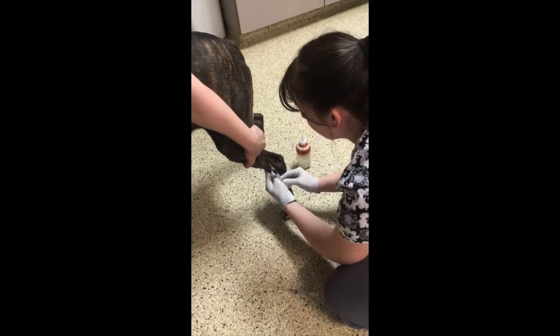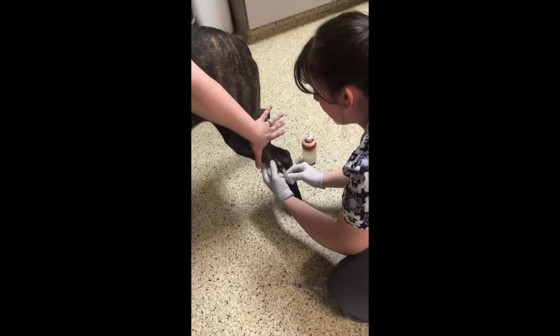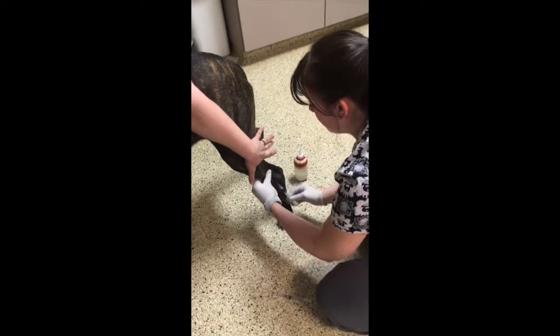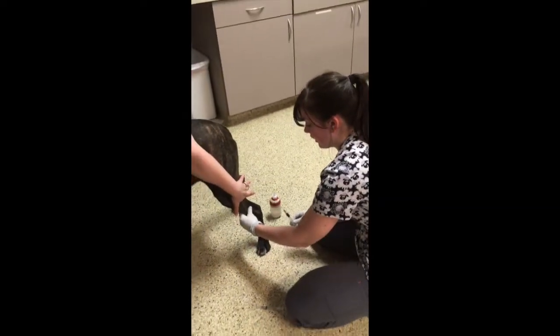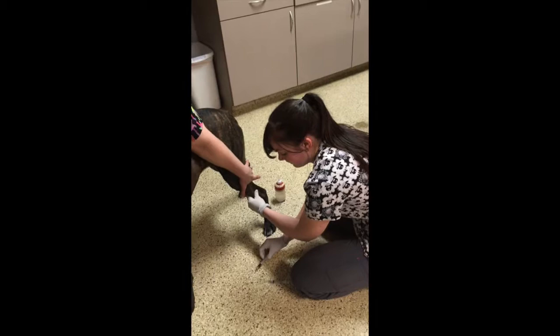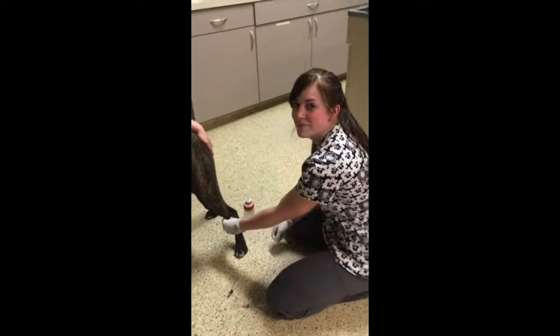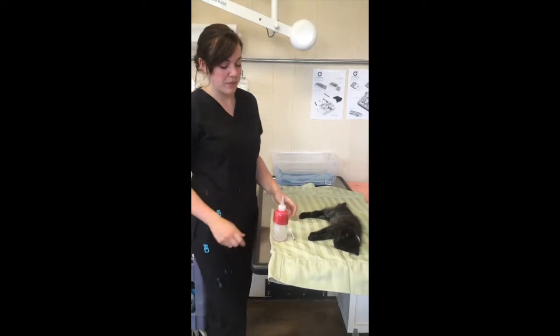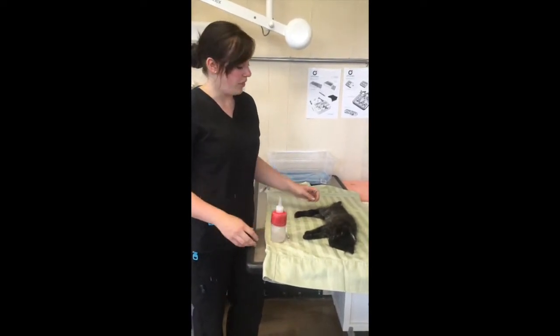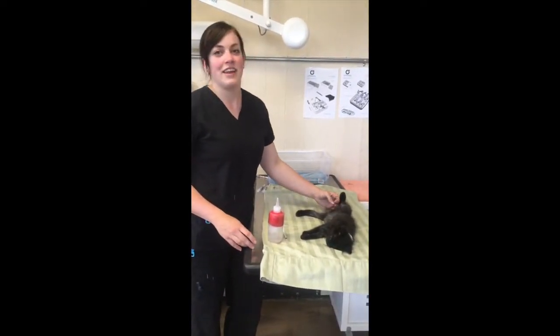Once I've obtained the sample, I'm going to have my assistant release the pressure. I'm going to put my finger over top and hold off for a few seconds. And we're all done. Alright, I'm going to be demonstrating how to draw blood with the medial saphenous vein on a cat.